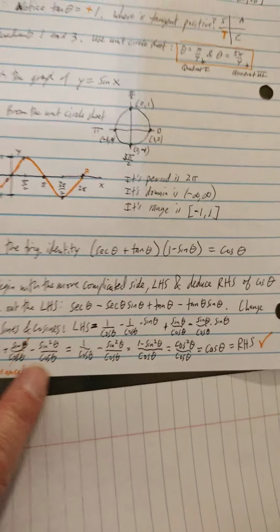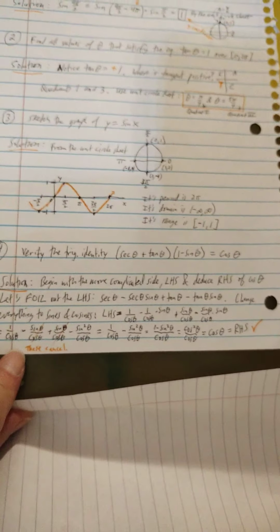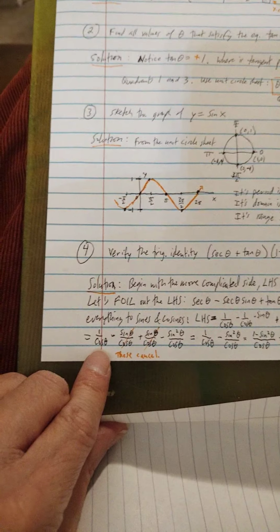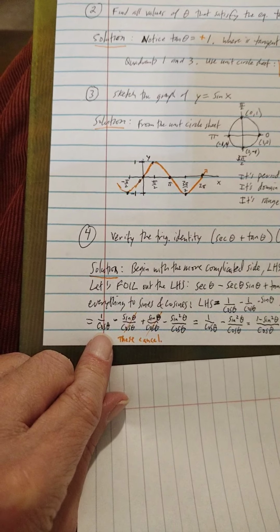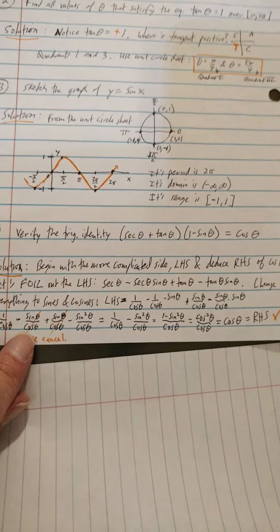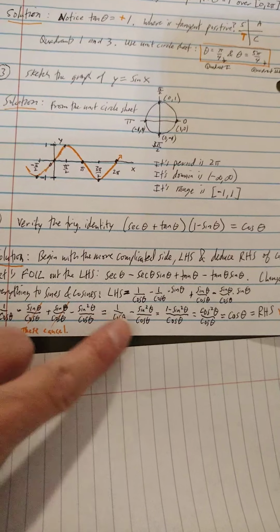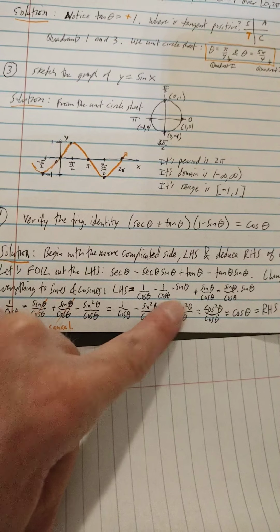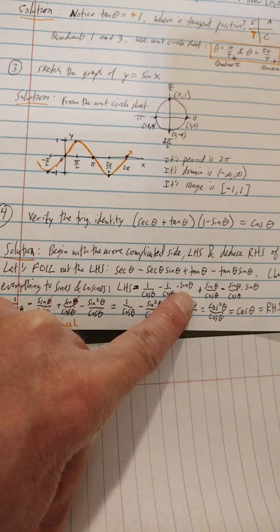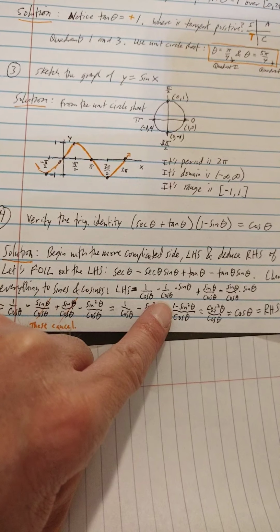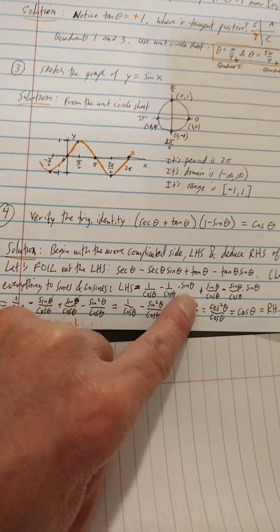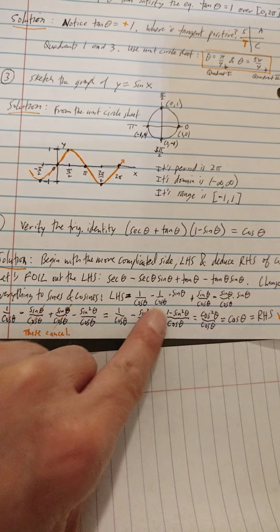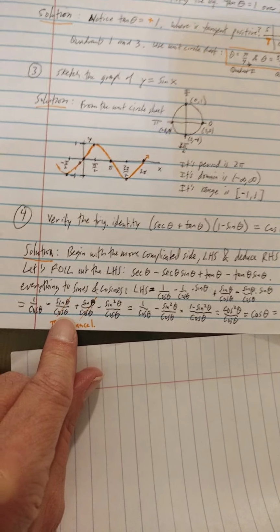Okay, let's simplify. So when you simplify, you get the first term was 1 over cosine theta. And then this term, I just multiplied the numerators. 1 times sine theta is sine theta. That's all over cosine theta. Because sine theta is like sine theta over 1. So this is just going to be sine theta over cosine theta, which is right there.